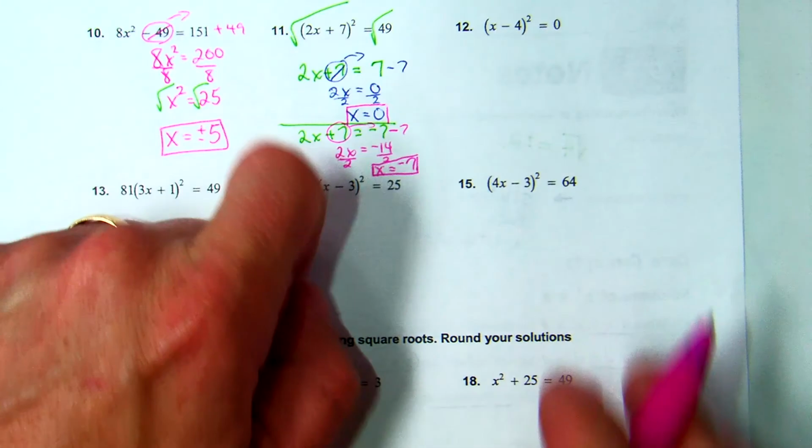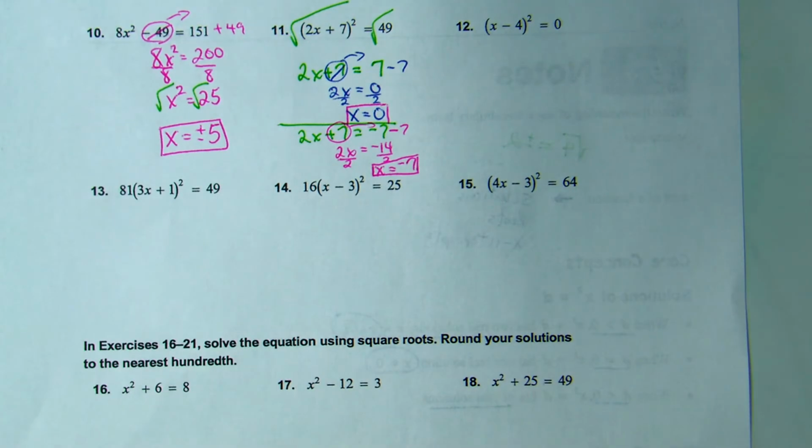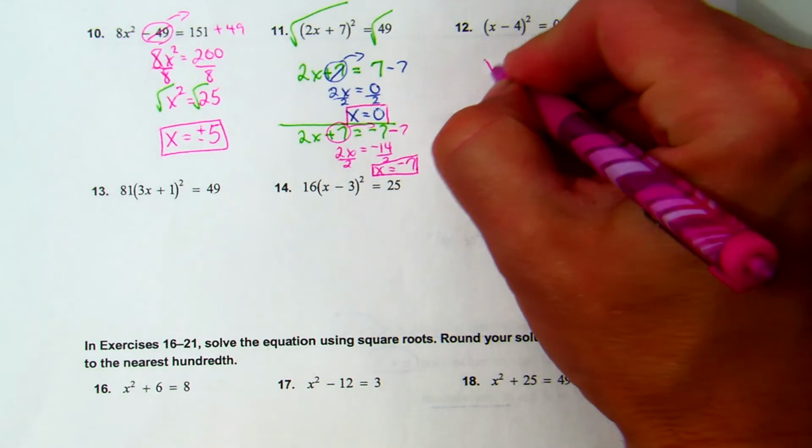All right, so what about number 12? Can I find out what that one's going to be? What would be the first thing I do? Okay, bring down the x minus 4. Yes, because that's the square, right? It's the square of x minus 4. I've got something squared, and so the x minus 4 is the something. So I'm going to have x minus 4.